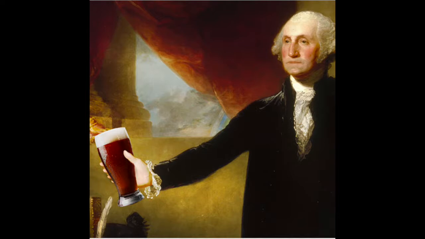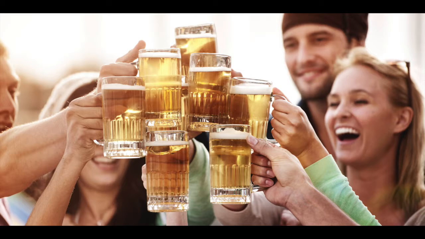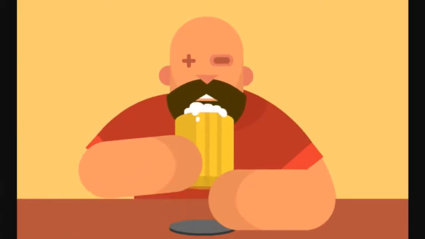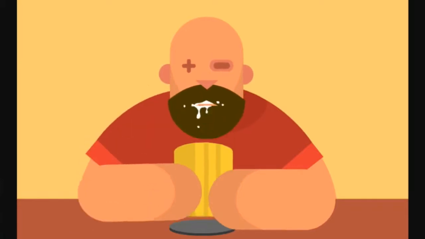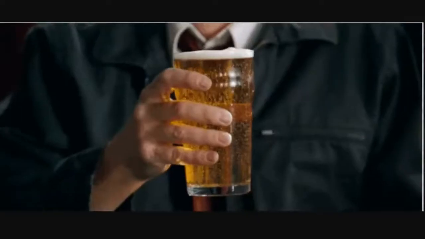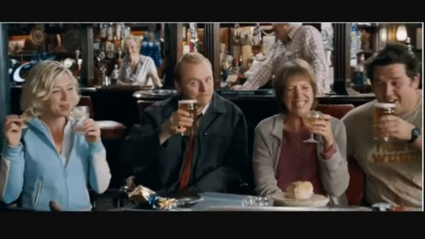George Washington and Thomas Jefferson had breweries attached to their residences. At any given time, 0.7% of the world's population is drunk. That means 50 million people are drunk right now. Beer is obviously the main contributor to the drunkenness. The end.